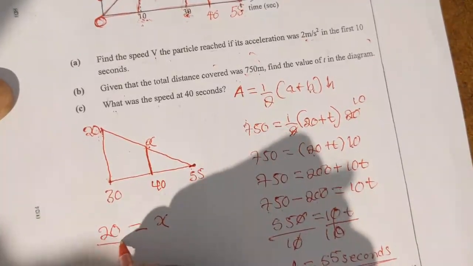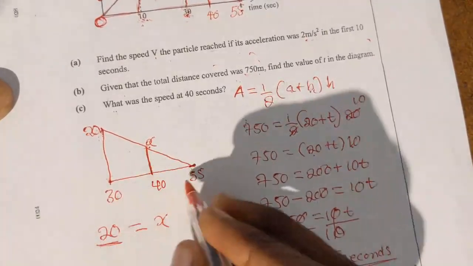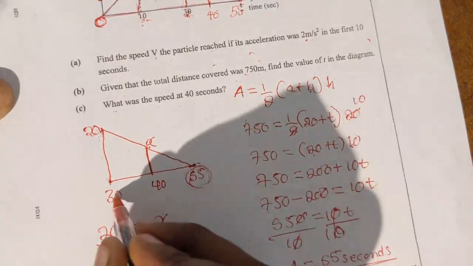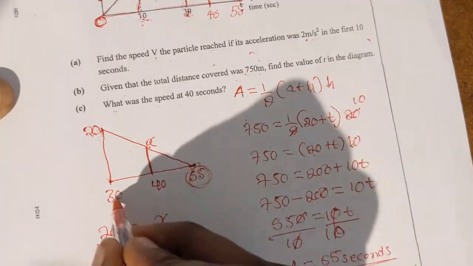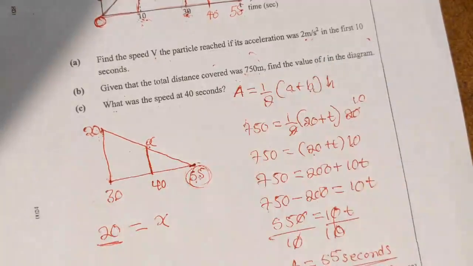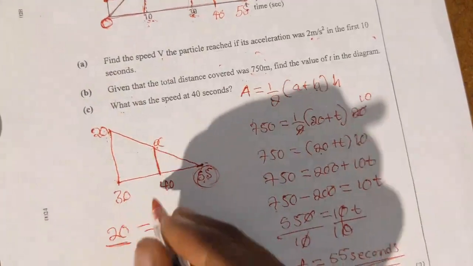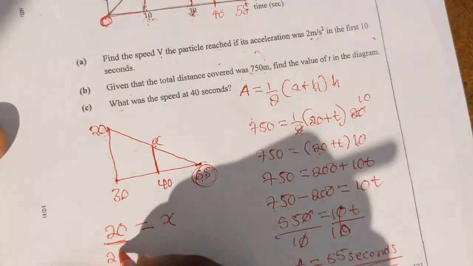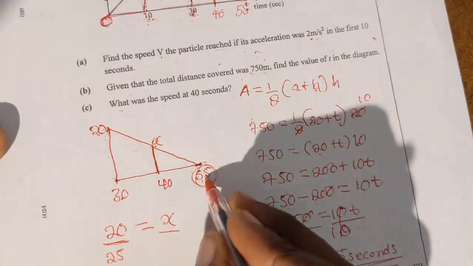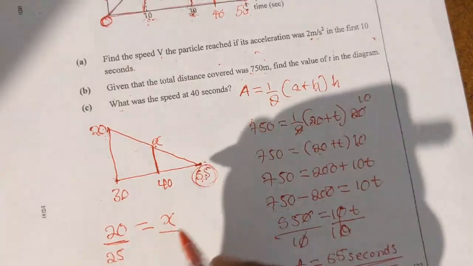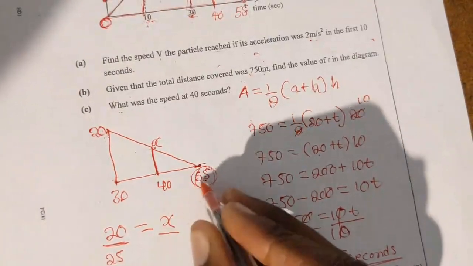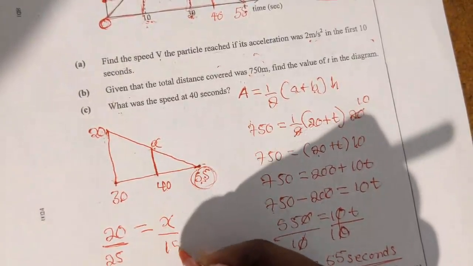So here for time, you need to subtract from this total time. So you're going to subtract 30 from this. This is for the bigger triangle. So 55 minus 30, you're going to have that it is 25. How about for the smaller triangle? 55 minus 40, so you're going to have 15 here.